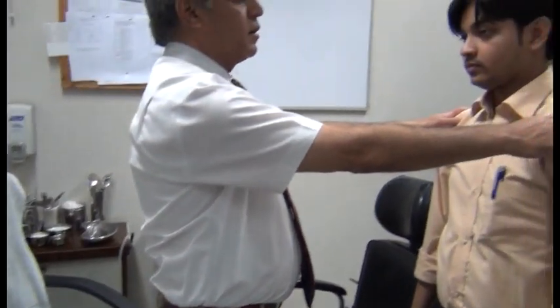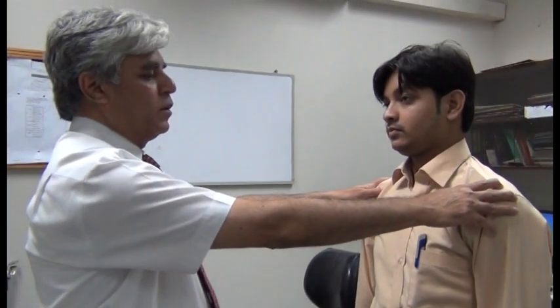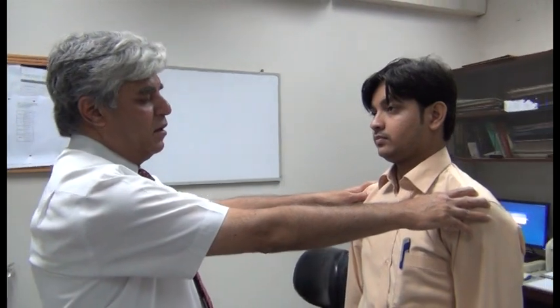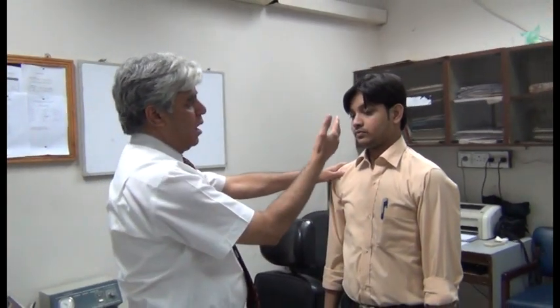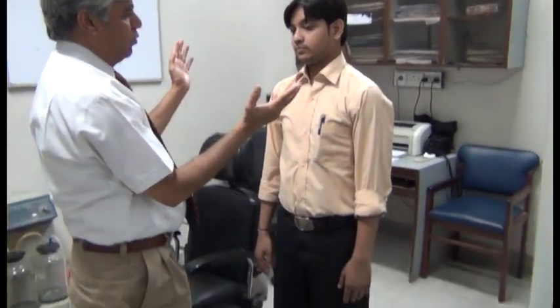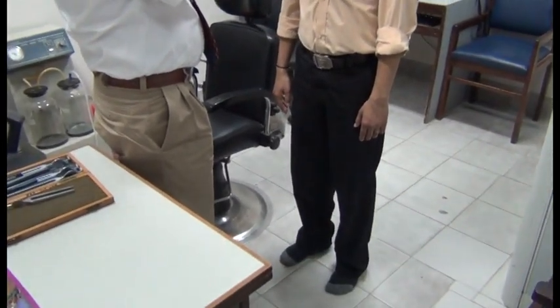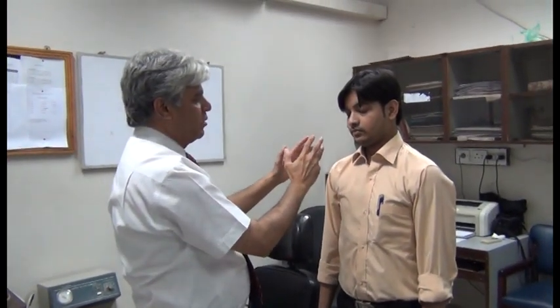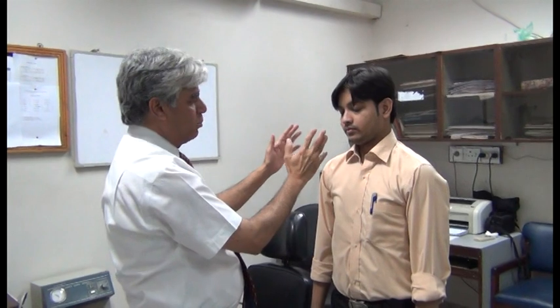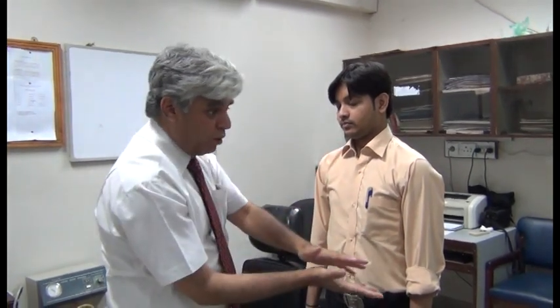Now the patient is standing like this. Suppose his labyrinth is not working, but he is getting input from his proprioceptors and from his eyes, so the patient will not sway, will not fall. Now ask the patient to close the eyes. If there is an acute labyrinthine disorder or cerebral disorder, the patient may sway to one side or may even fall.